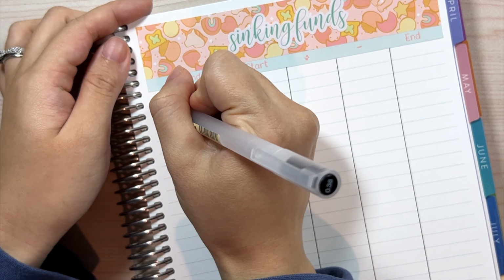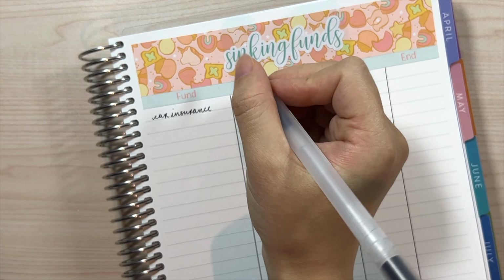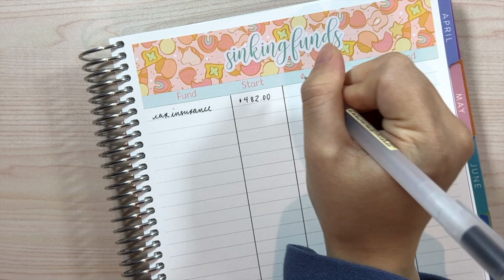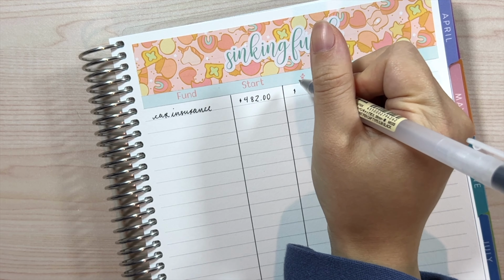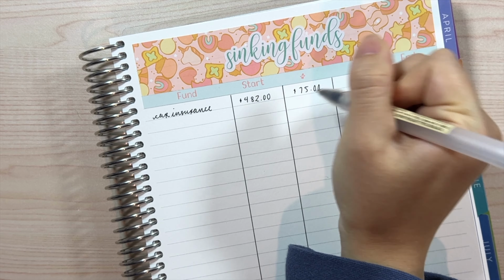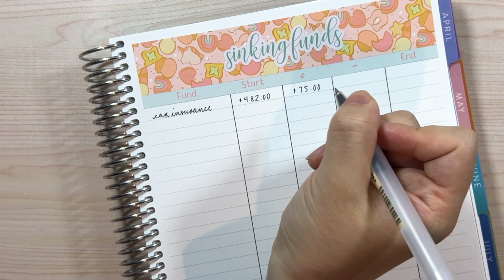For the first category, we have car insurance. For car insurance, we are starting with $482 in here, and this comes out biannually, so I believe I'm going to add another $75 in here, because I think it comes out next month, so I'd rather just have that in there.